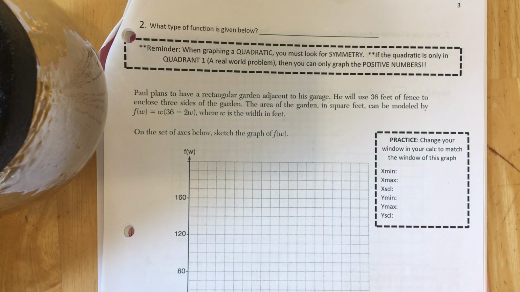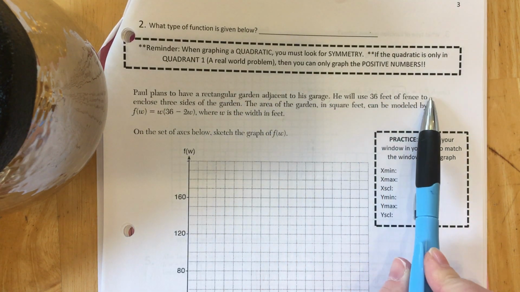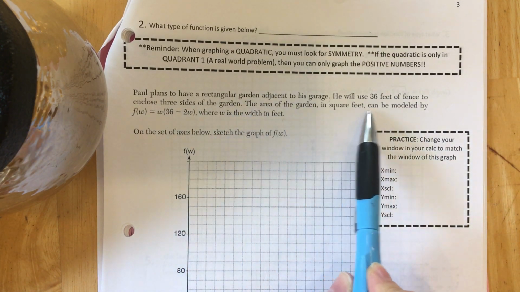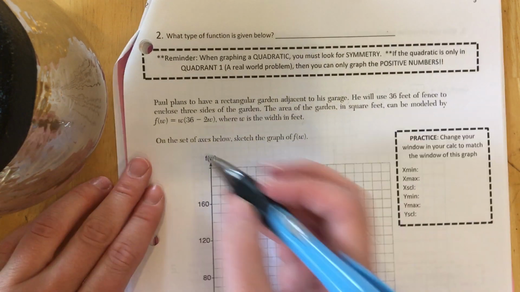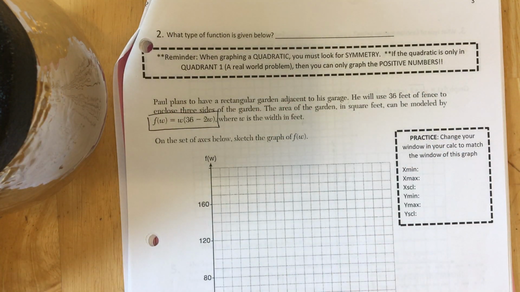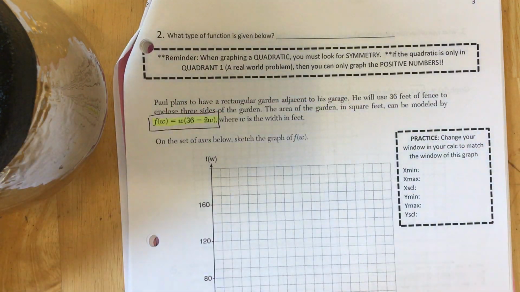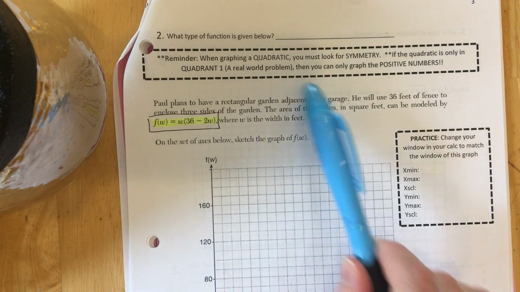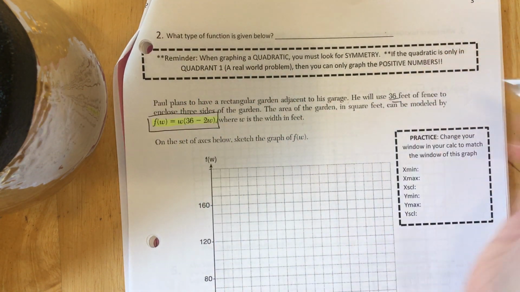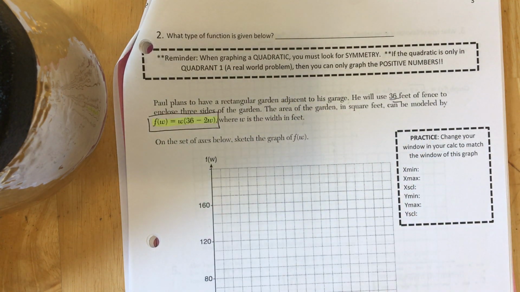So Paul plans to have a rectangular garden adjacent to his garage. He will use 36 feet of fence to enclose 3 sides of the garden. The area of the garden in square feet can be modeled by this. Now I want you guys to highlight the math. That's the math, okay? There was a lot going on there, but really this is the math we're concerned with. This whole situation is explaining that equation, okay? Even the 36, it's right there, okay? So it's already been used in the equation. That's what I'm worried about.